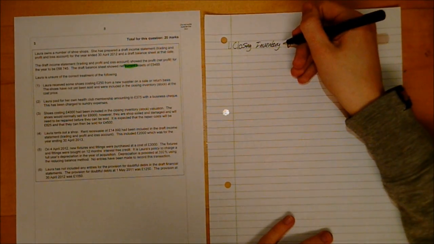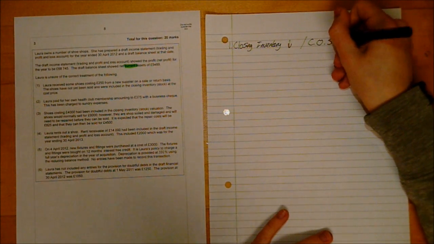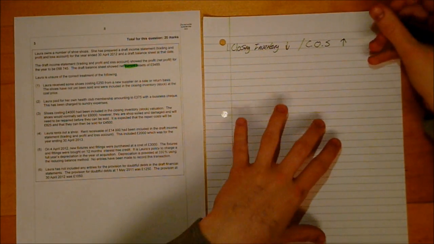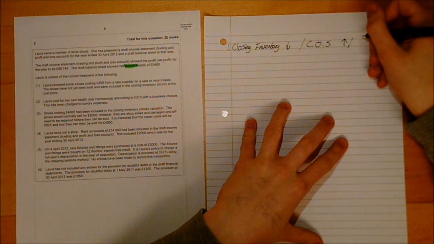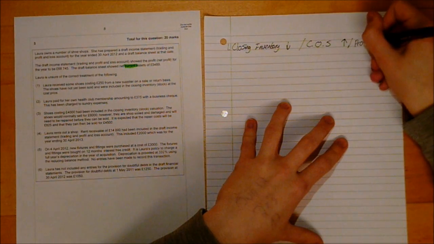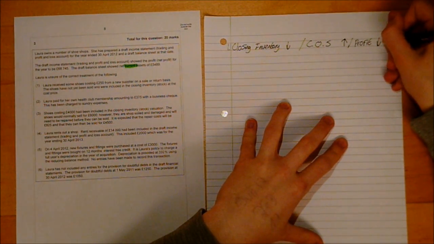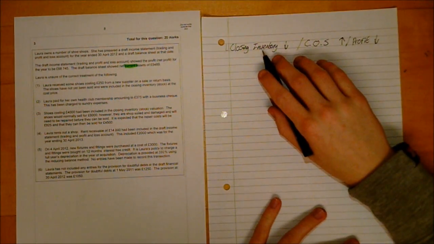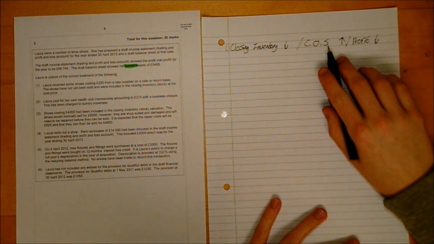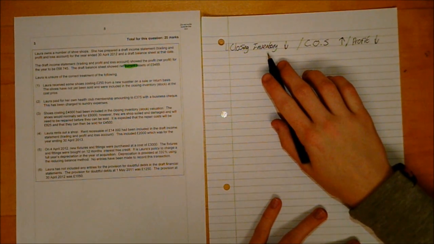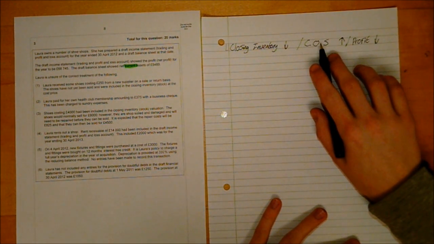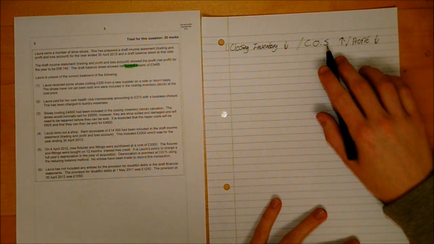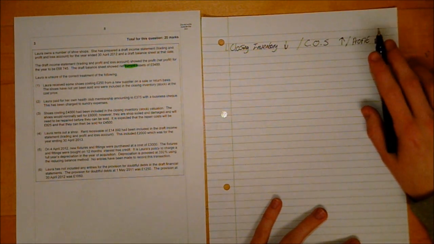We take away our closing inventory from cost of sales, so COS, cost of sales, so our cost of sales are actually going to go up. And what are cost of sales taken away from? Cost of sales are taken away from revenue to give our profit, so our profit is going to go down. So I hope you understand that. Closing inventory has gone down because we've lost some of our inventory, so the cost of sales are going to go up because we take that away from our opening inventory and our purchases, so that's going to become bigger. And because that's bigger, with the same amount of revenue, profit's going to go down.